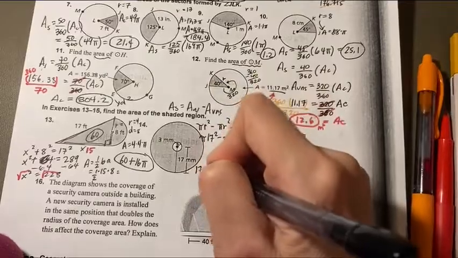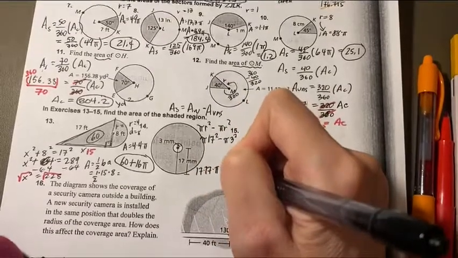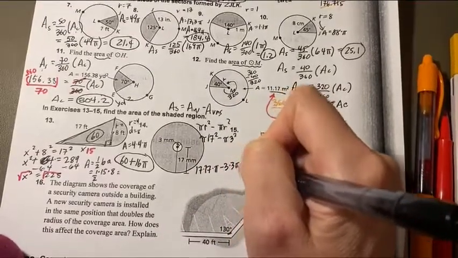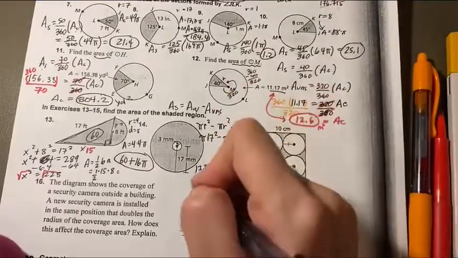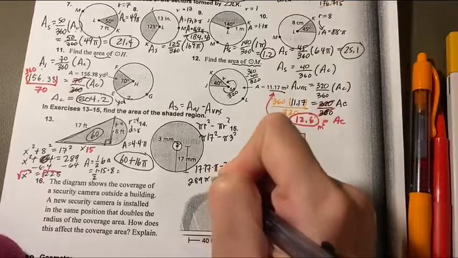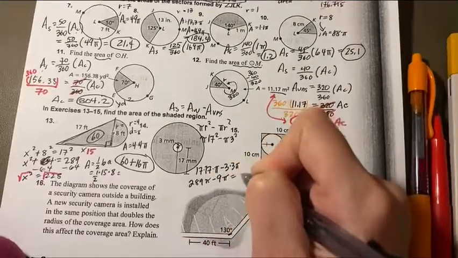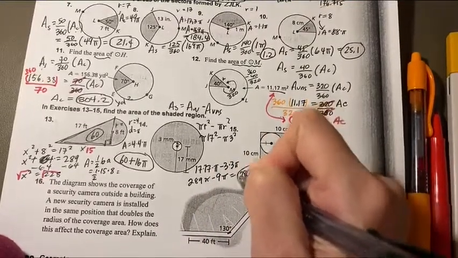So I have 17 squared times pi minus 3 squared times pi. All right, so that's 289 pi minus 9 pi, which would be 280 pi.